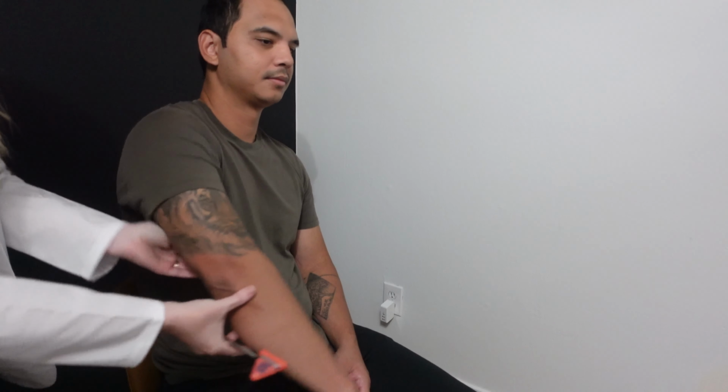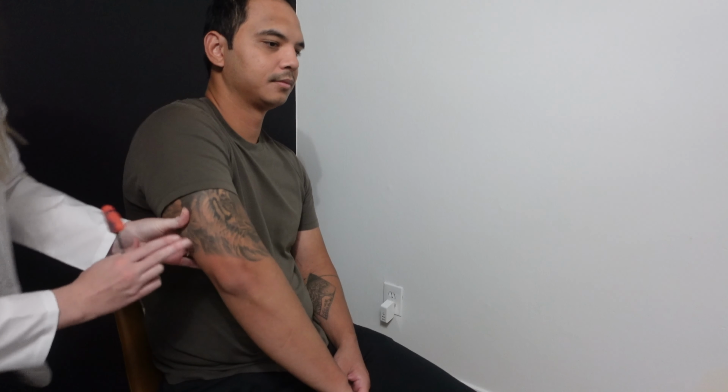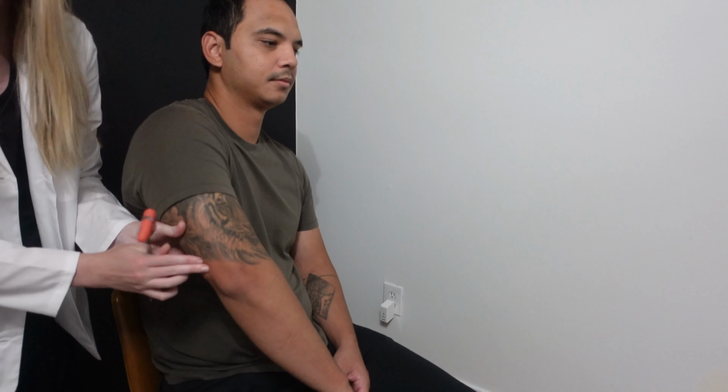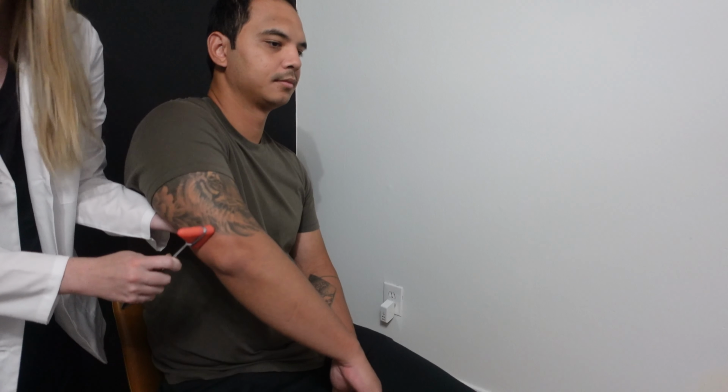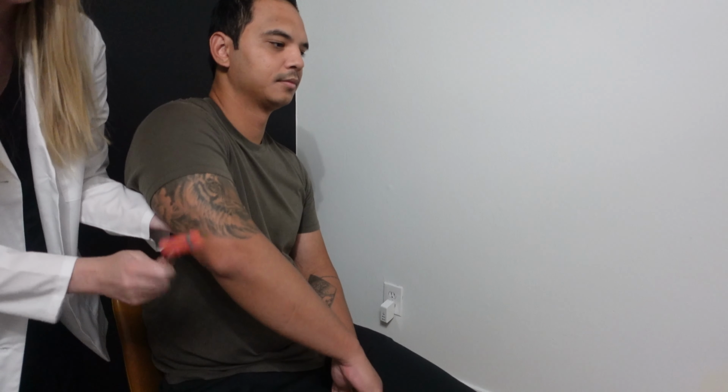The next one I'm going to look at is the tricep. So this is just, kind of rotate your arm to see here. So you're going to feel for this tendon kind of right here. And then just relax this arm. Just let me kind of take the weight of it. Okay, and then you can see the arm movement.